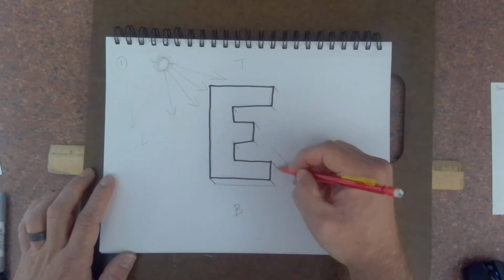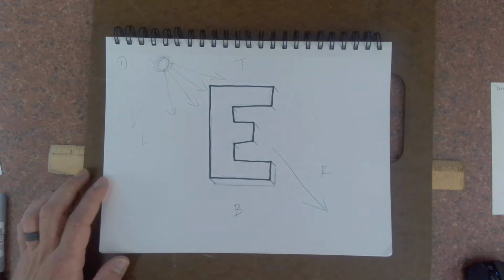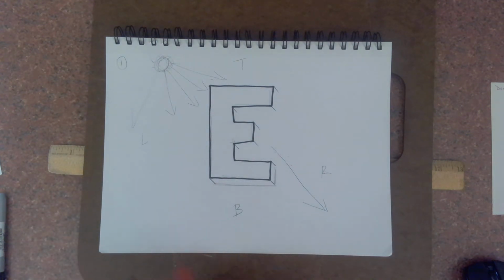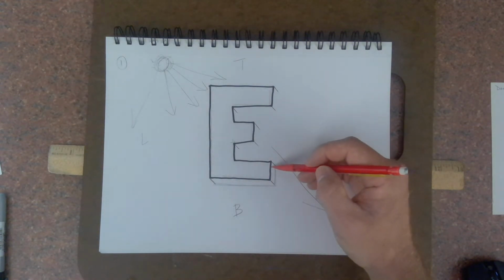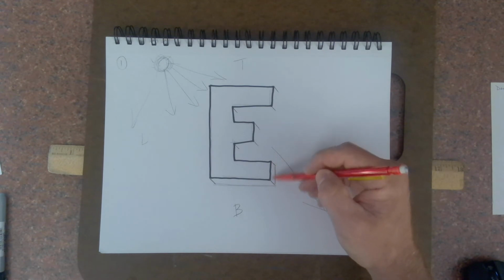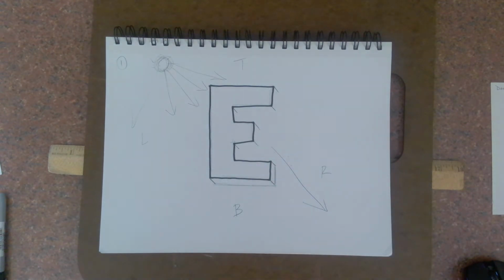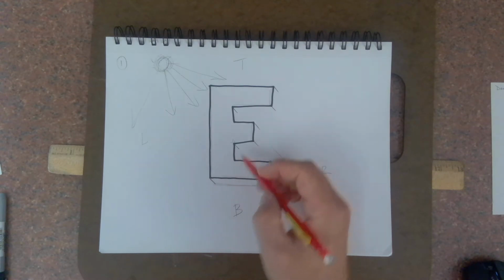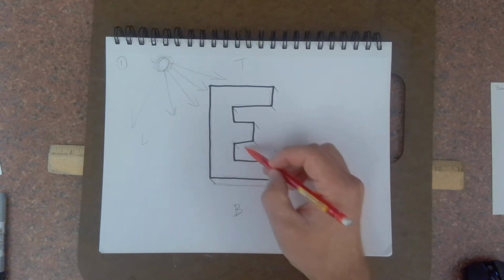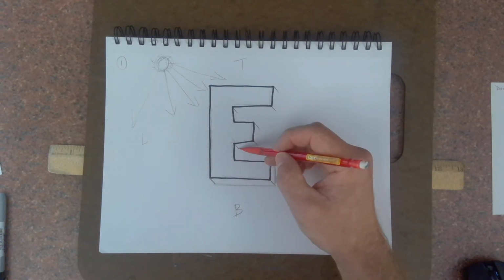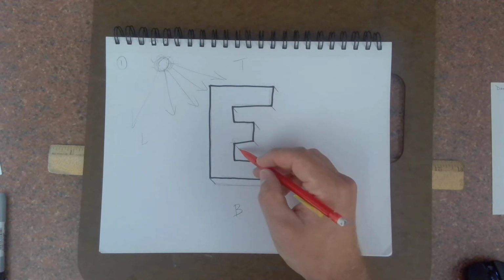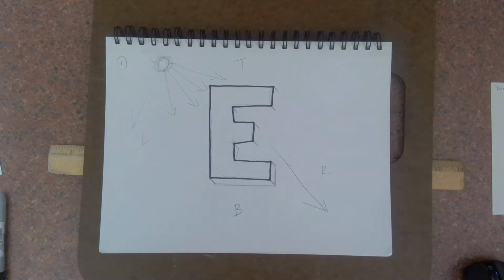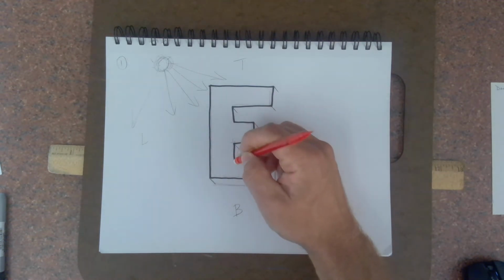Okay, there's the first one, there's the second one. And what we're basically trying to accomplish is we are trying to add a parallel line to the one above it, or a parallel line to the one next to it. Does that make sense? Now what do we do here? This is kind of the tricky one right in here. How are we going to make this look like a shadow? Do we go from point to corner? No, we don't want to do that.